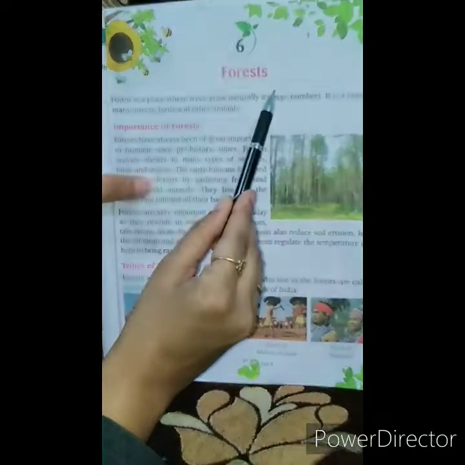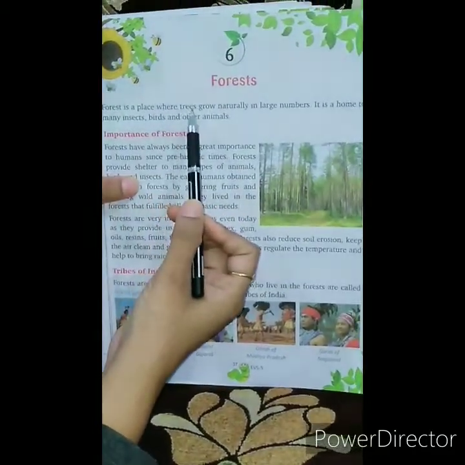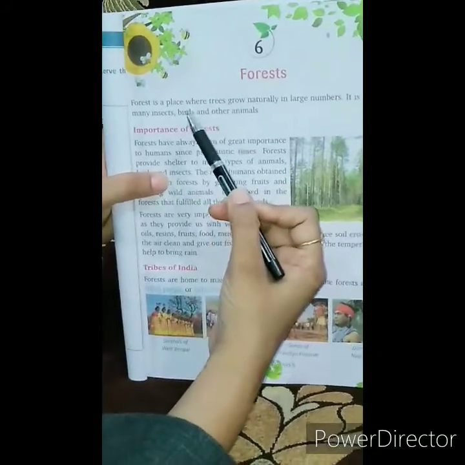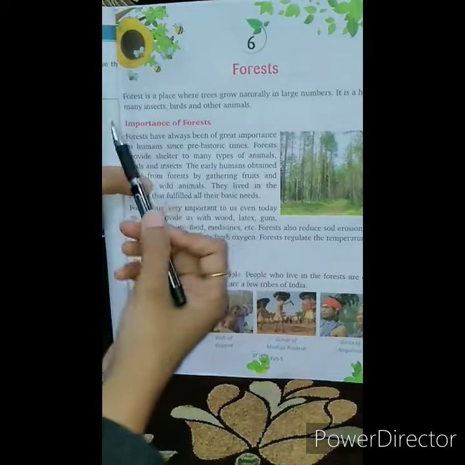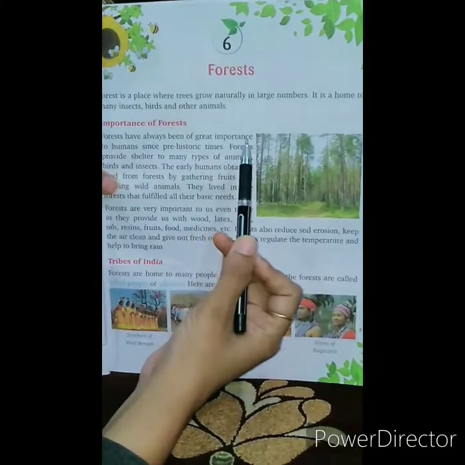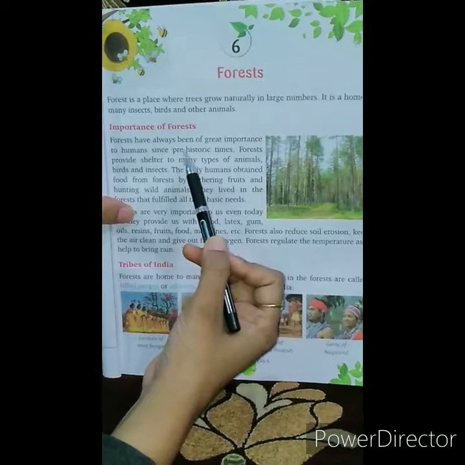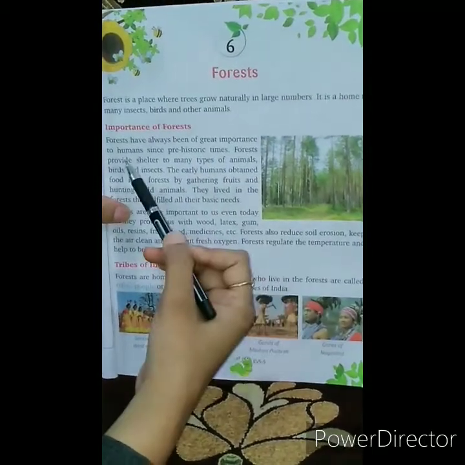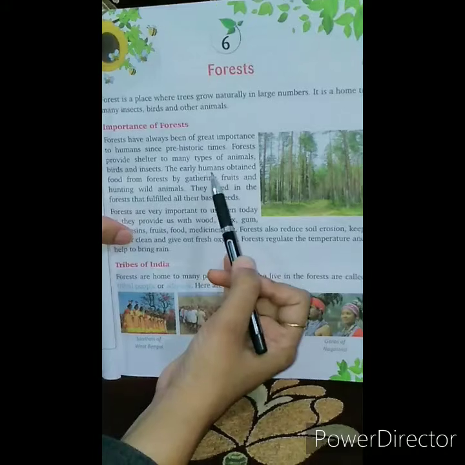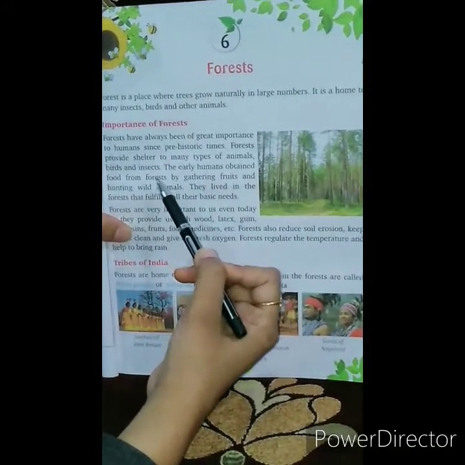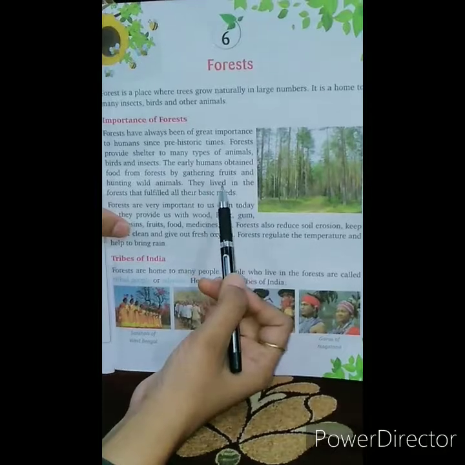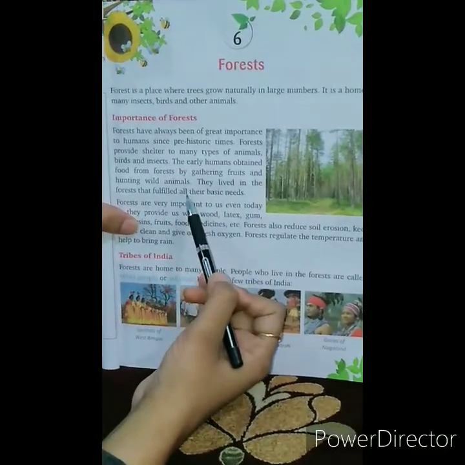Chapter 6, Forest. Forest is a place where trees grow naturally in large numbers. It is a home to many insects, birds and other animals. Importance of forests. Forests have always been of great importance to humans since prehistoric times. Forests provide shelter to many types of animals, birds and insects. The early humans obtained food from forest by gathering fruits and hunting wild animals. They lived in the forest that fulfilled all their basic needs.